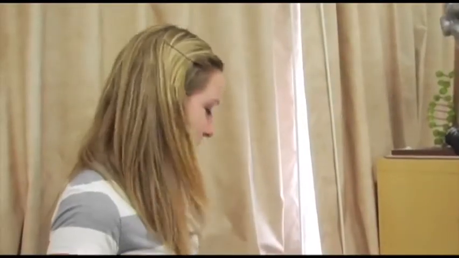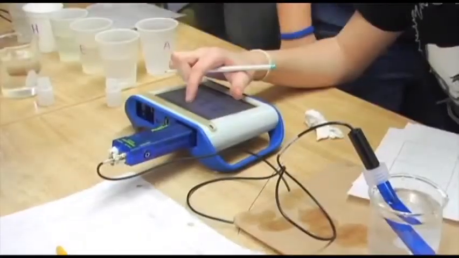6.8 for the pH, and this one's 5.7. So they're still pretty different, but they're both under 7.